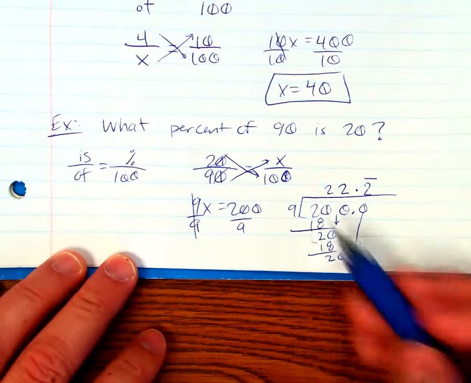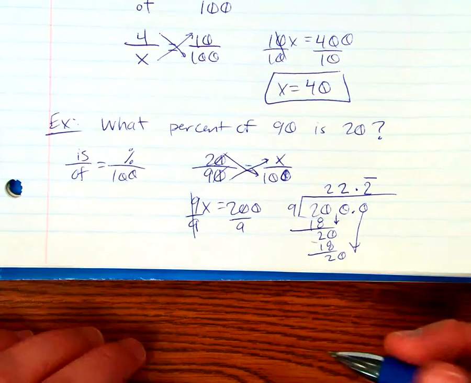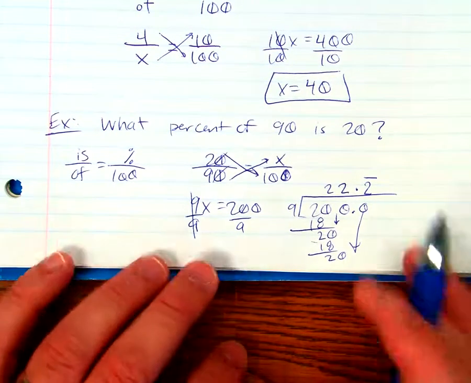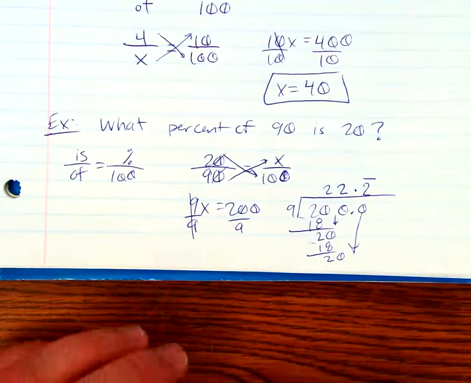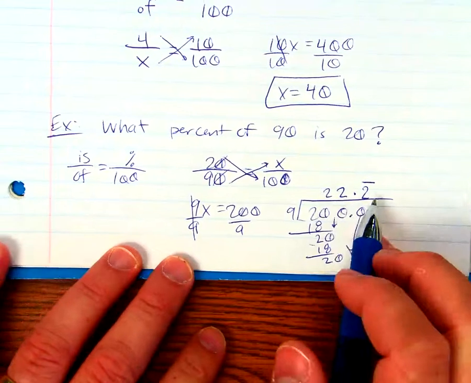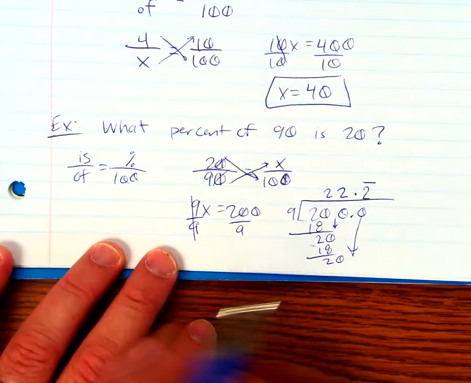So as I put this in, I kept getting 2's over and over. You could have stopped at this point and said 22 and 2 left over 9 as a fraction. We're going to go ahead and make this one a decimal. So 22 and repeating 2.